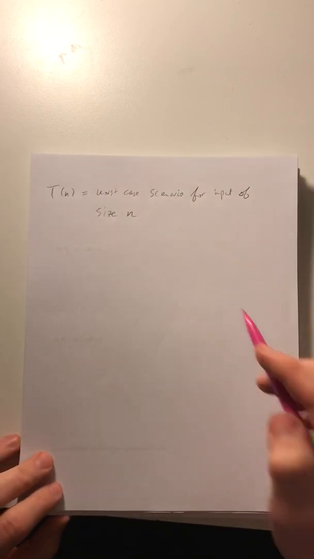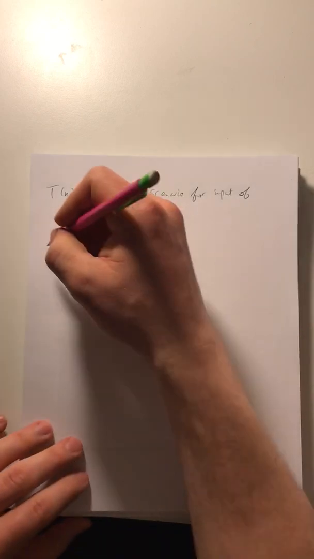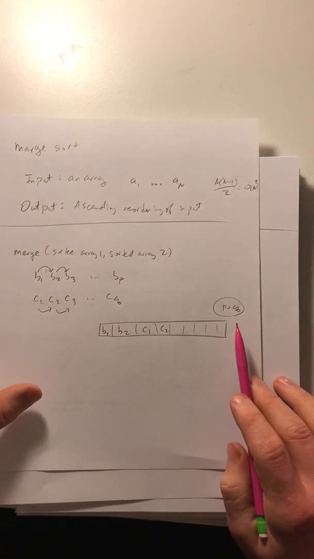Comparisons count as one time unit, and the comparisons involved in merging also count as a time unit. So remember the merging. Merging here takes p plus q time.